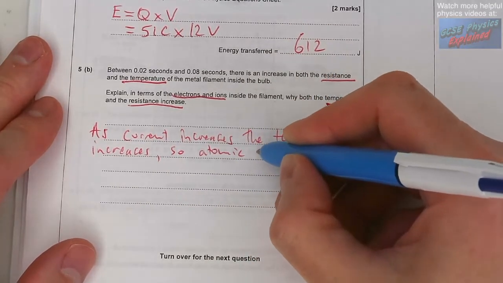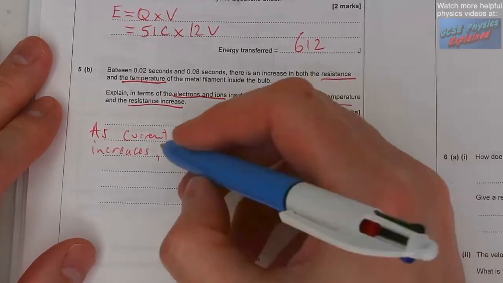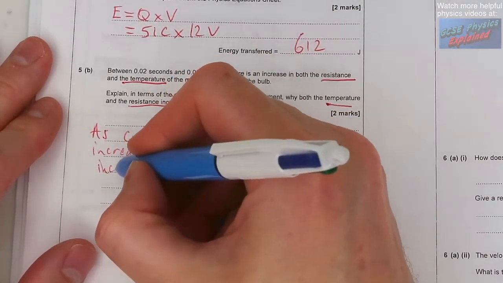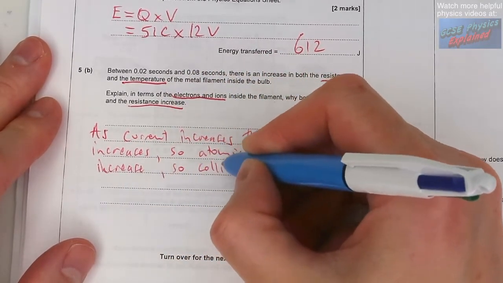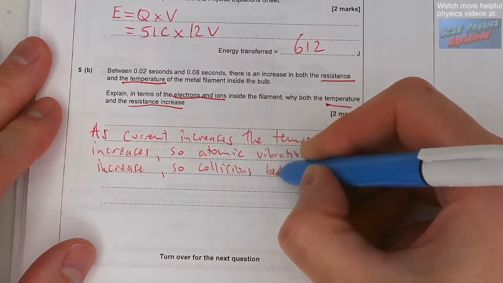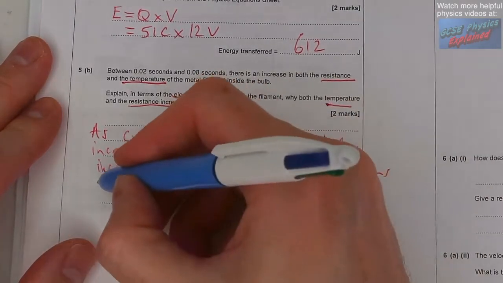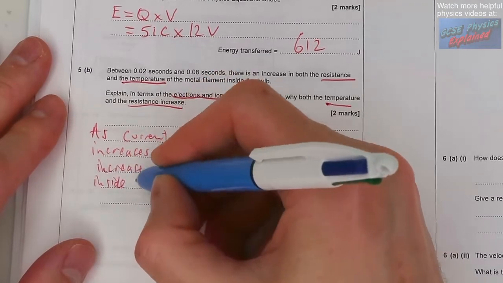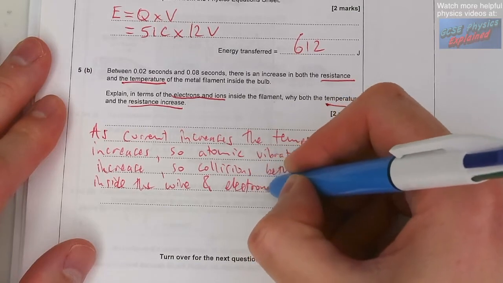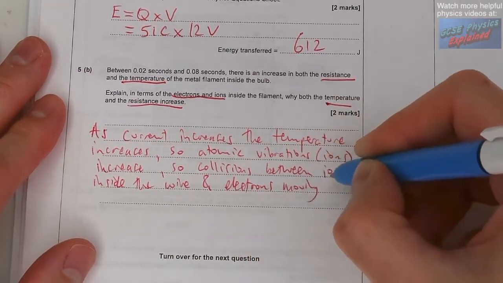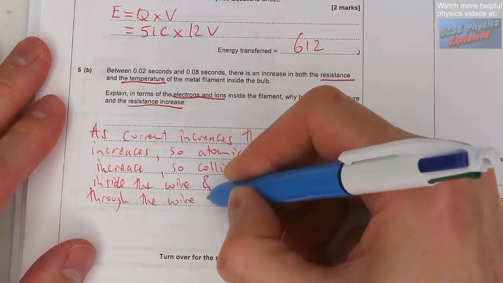So atomic vibrations, or ions, atomic vibrations increase. So collisions between ions or atoms inside the wire and electrons moving through the wire increase.